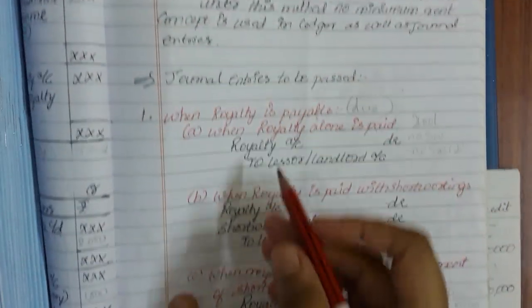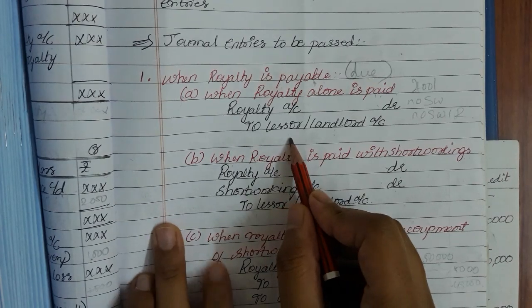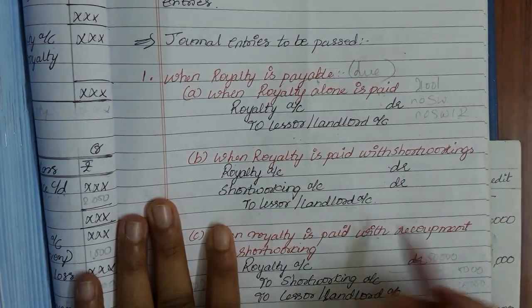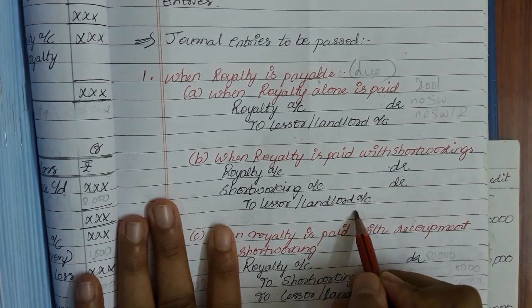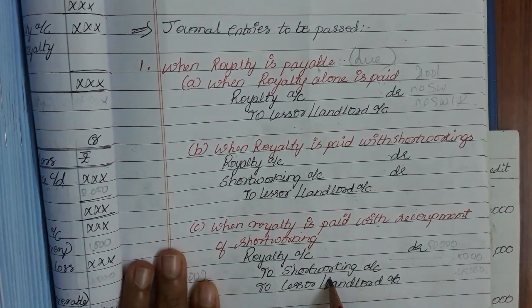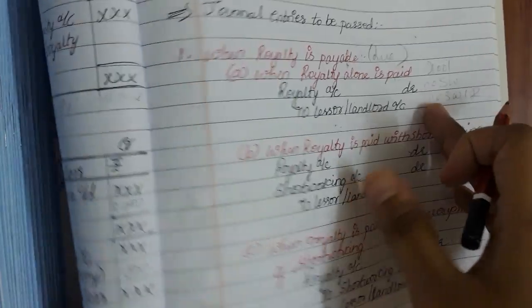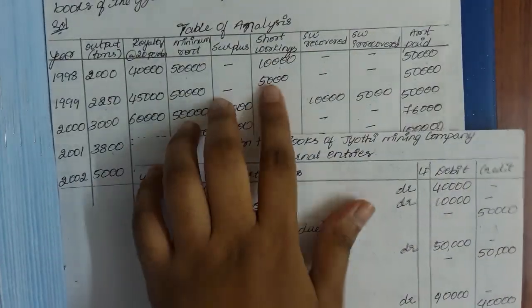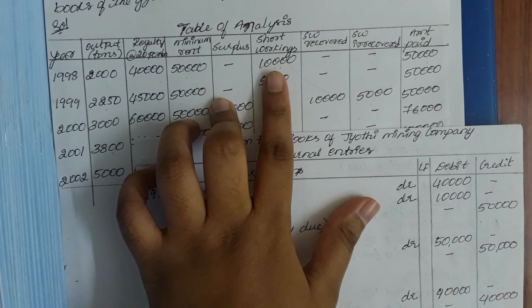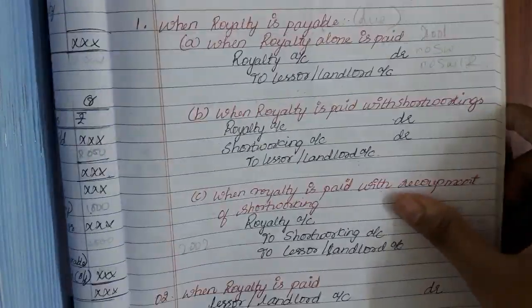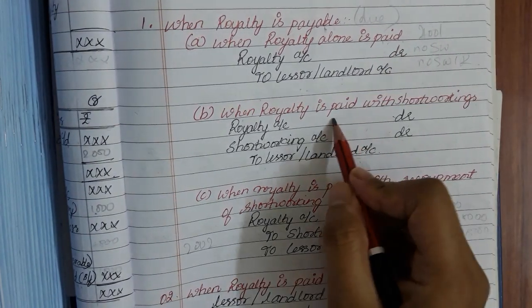So without minimum rent journal entries, first, if you pay only whatever royalty there is, you pass this entry. If there are any short workings, you pass this entry. If there is short workings recovery, you pass this entry. In the first year, you have a short workings, is it right? You have a short workings, then which entry will you be passing? So the due entry has 3 types, you will be passing this one. There is a short workings.